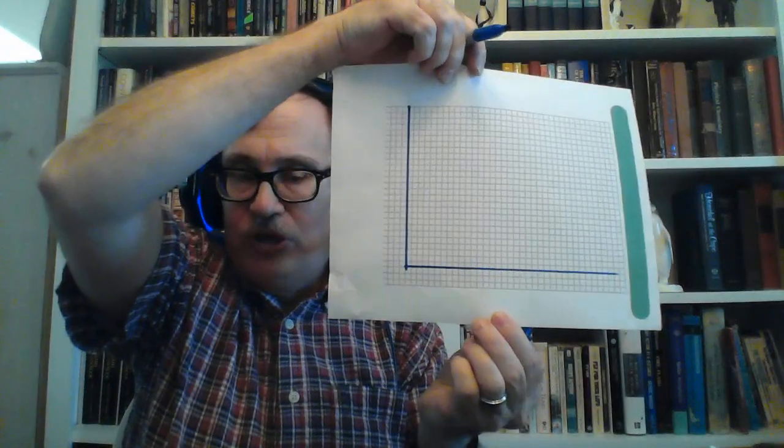Take time to do it properly. So I'm going to mark the axes for my graph paper. Okay, I marked the axes. The first vector is 75 miles per hour to the northeast.